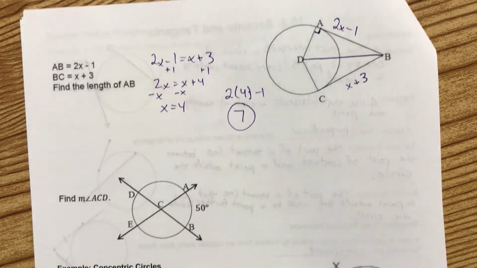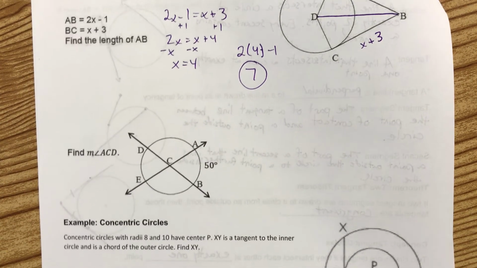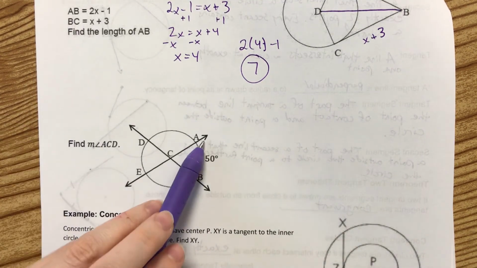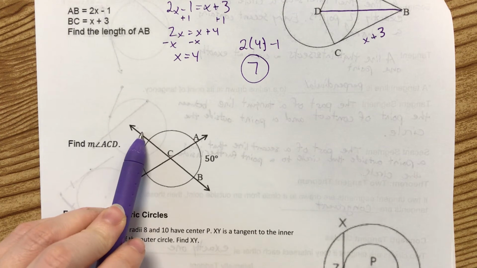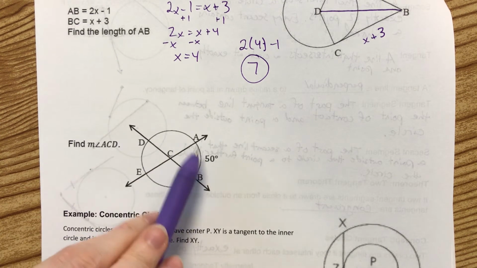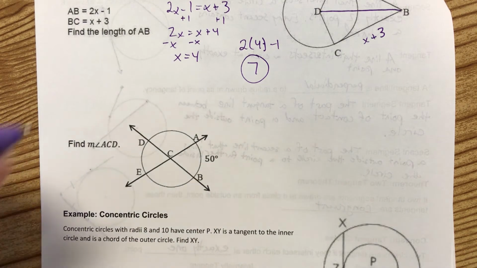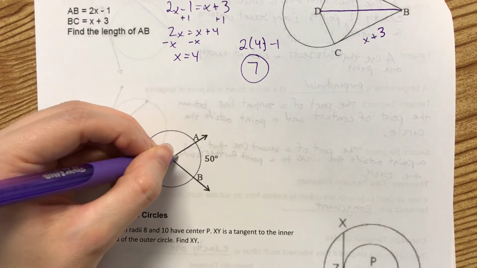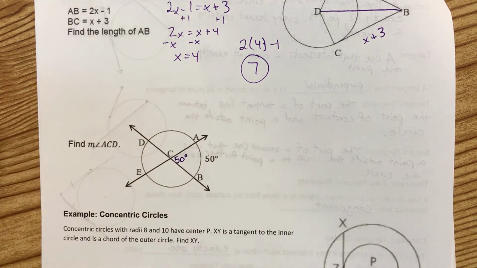The next one here is pretty simple. It says find the measure of angle ACD. This is a problem that is kind of like the stuff that we were doing yesterday. So if our arc AB is 50 degrees, we know that the central angle is also 50 degrees.